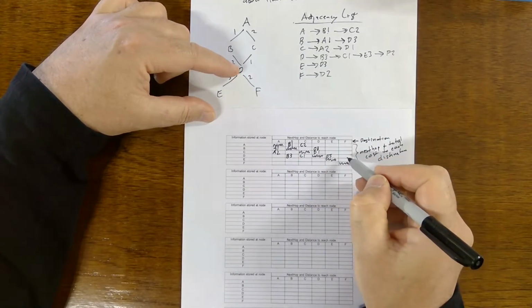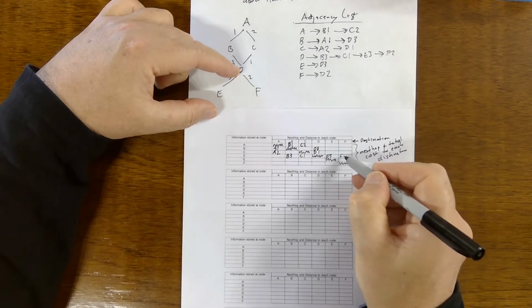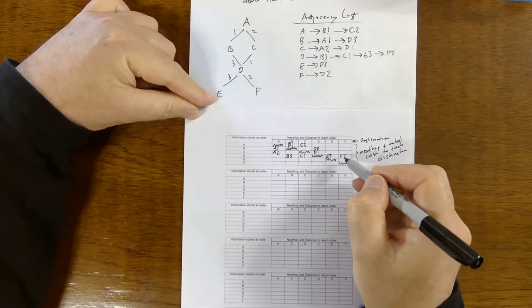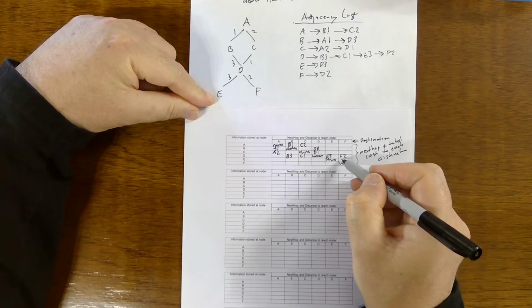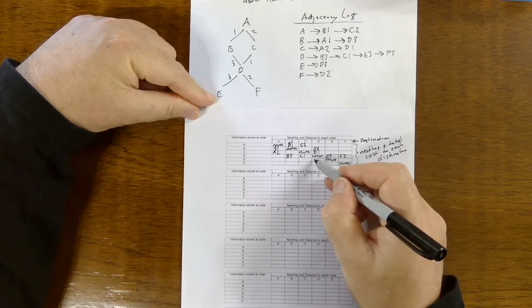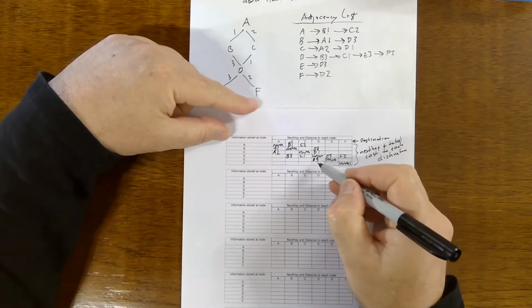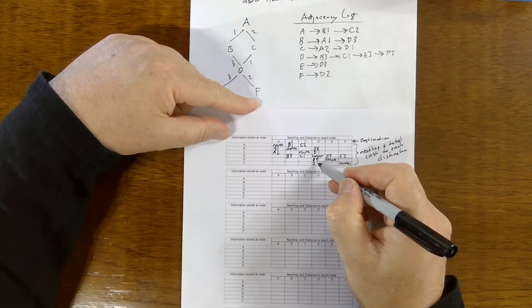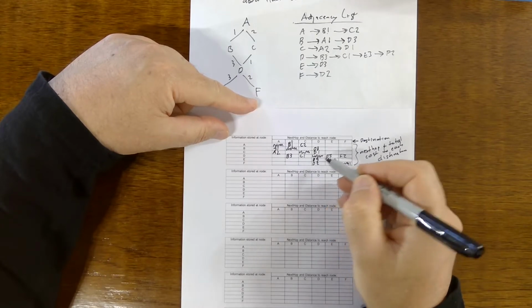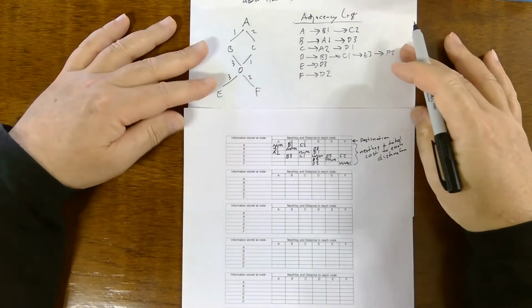He knows about F, and it's 2 away. E only knows about D, and he's 3 away. And F only knows about D, and he's 2 away.